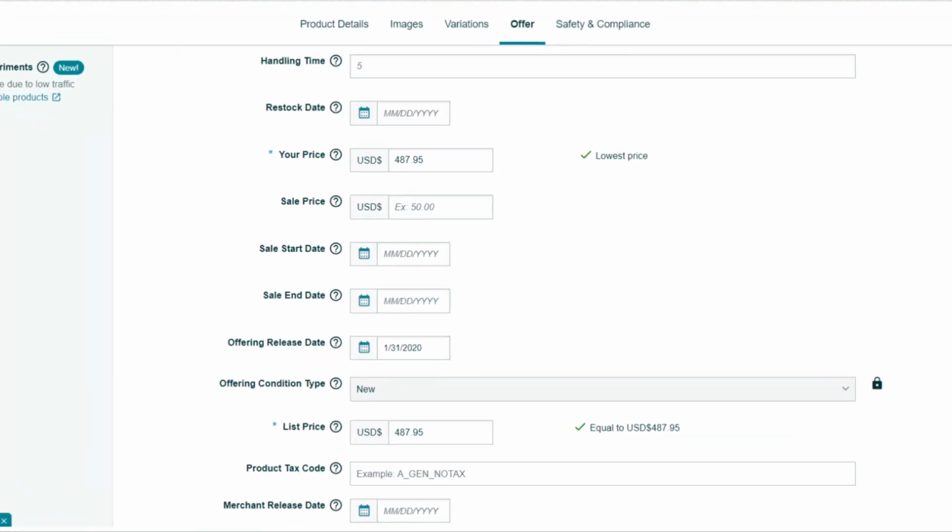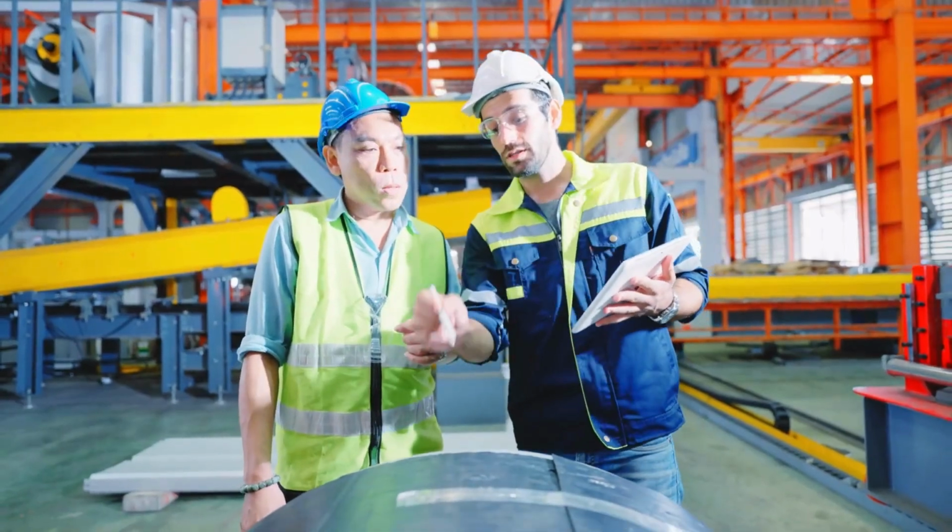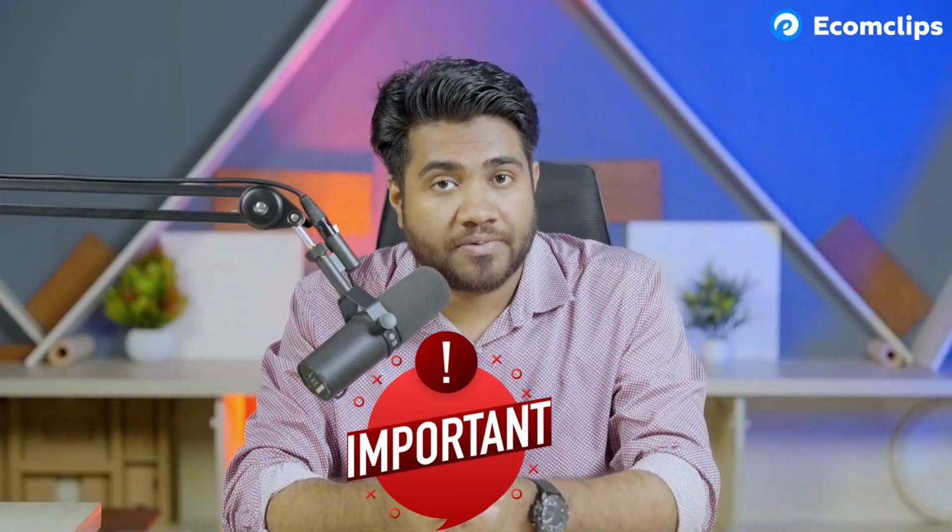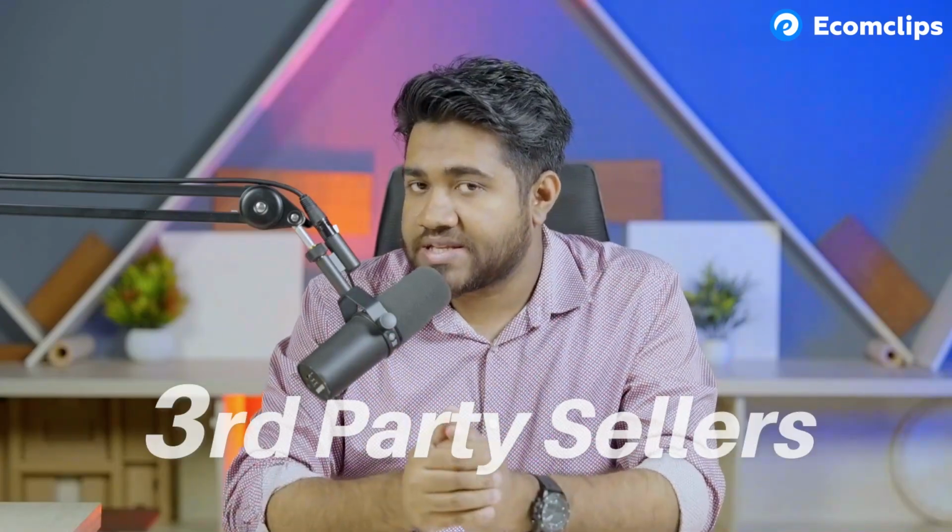Your price and list price. Your price is the normal price you want to list your product for. Your price and the list price should be the same. MSRP. Now, MSRP is the manufacturer suggested retail price. Be careful, it is very important. The manufacturer recommends this price to the retailers or third-party sellers to charge for their product.